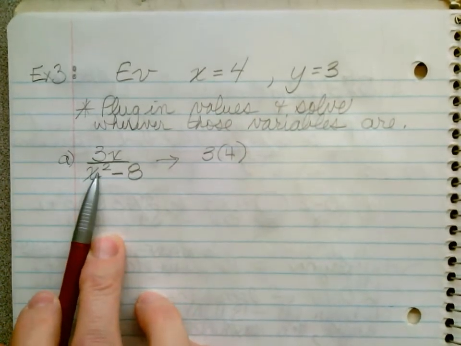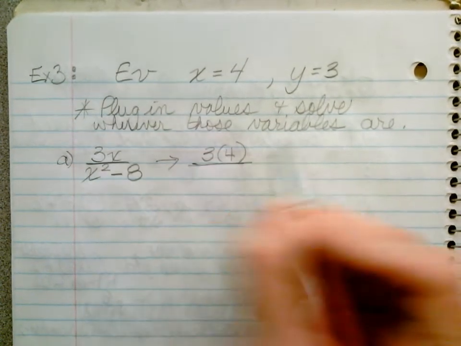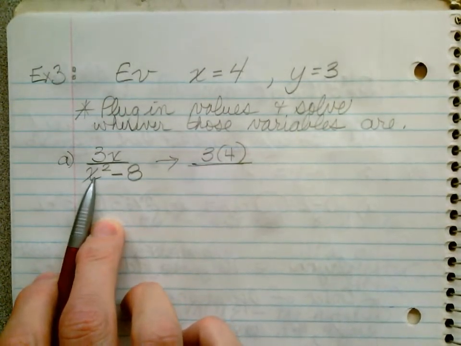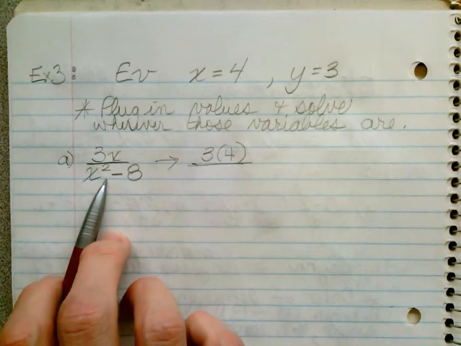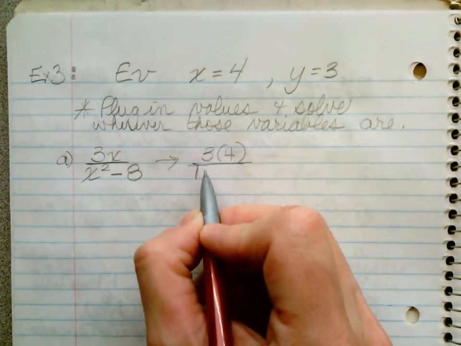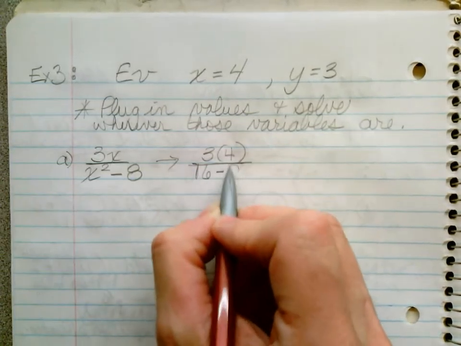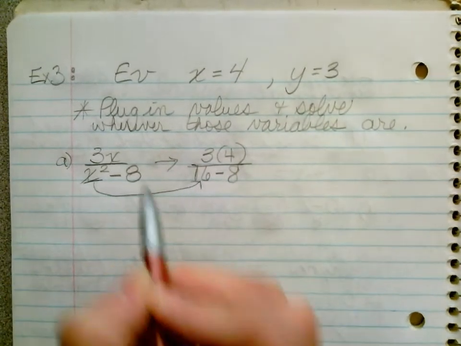Let's camp on that x. The product of 3 and 4 divided by, what's x squared, Ash? 4 squared would be 16. She's right. So we solved by plugging in.